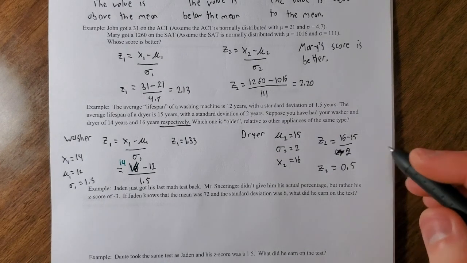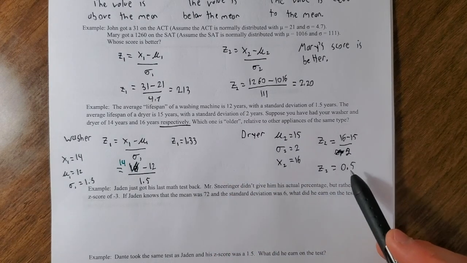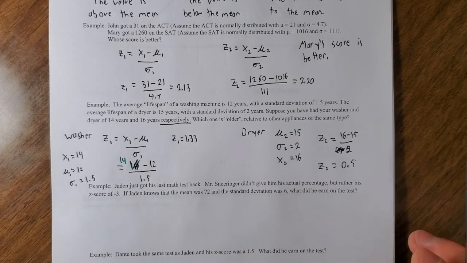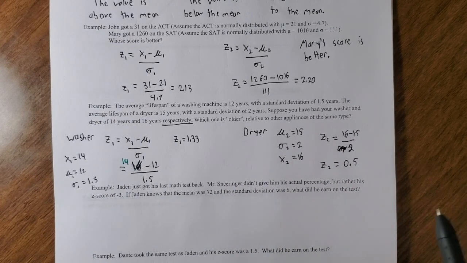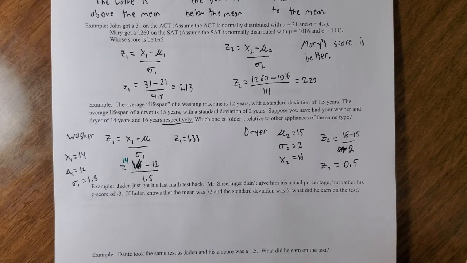So our Z-score for our washer was 1.33. For our dryer, it's 0.5. So that means our washer is much more above the mean than our dryer is compared to the same type of appliances. So if we're talking about which is older, we can say our washer, even though it's only 14 years old, in terms of the average washer lifespan, is older in comparison here. So our washer is more likely to break soon in this case.